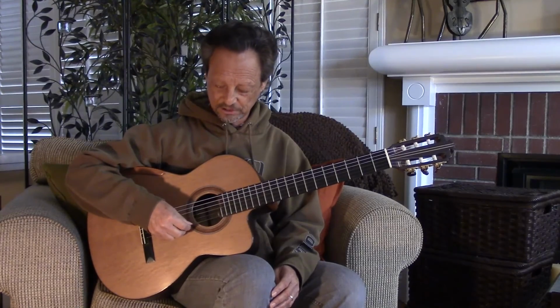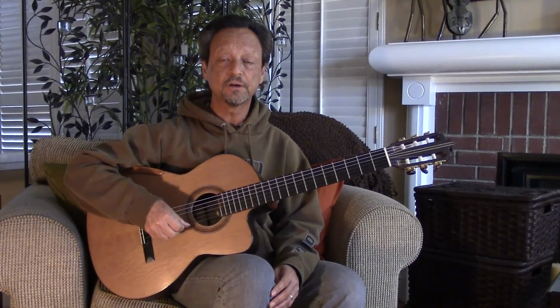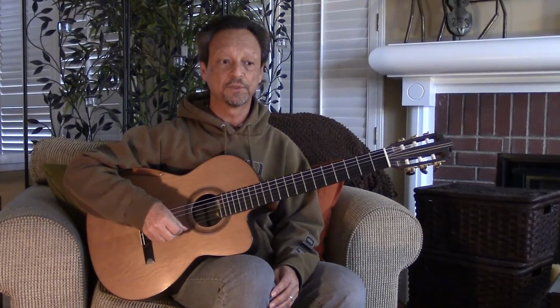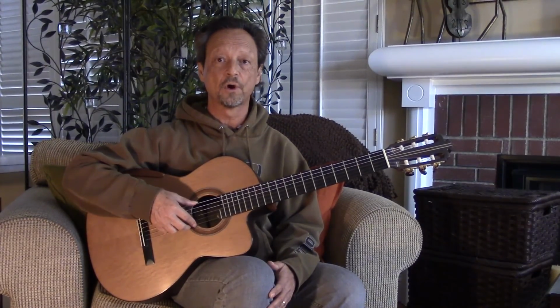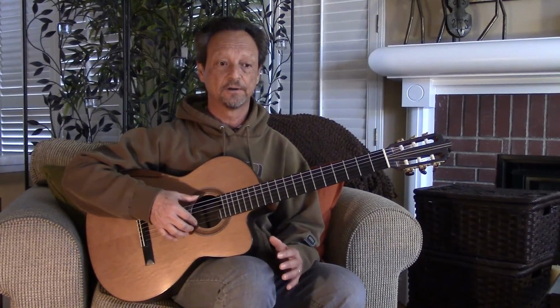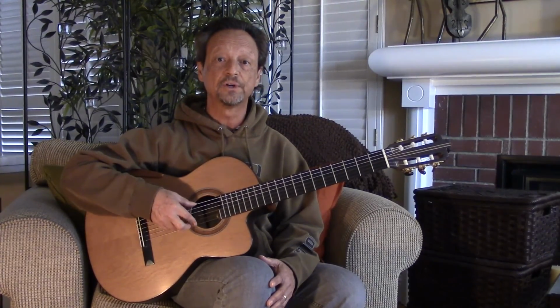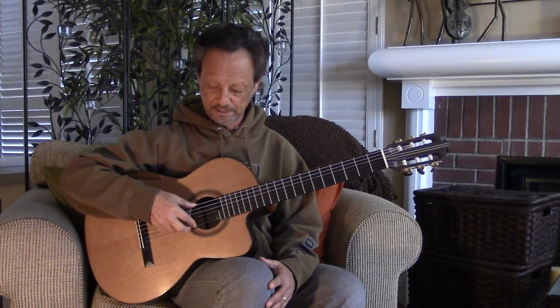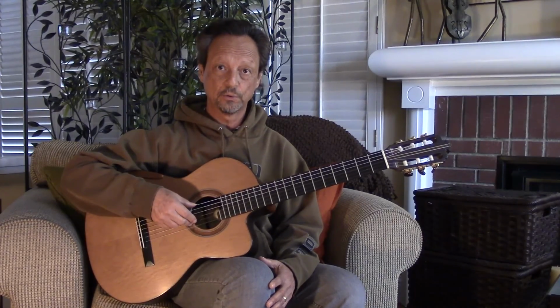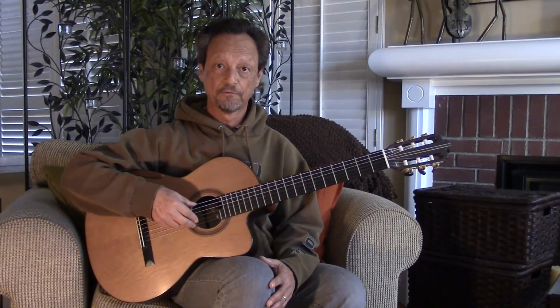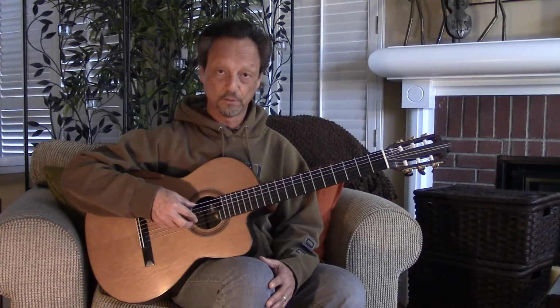Now some people like to use their thumb, and they can. It's okay if you use your thumb if you're comfortable with that, but if you want to get a little bit more technique and get familiar with classical, then it's always alternate. You always alternate notes. So first measure would be 1, 2, 3, 4, and then the second measure would be 1, 2, 3, 4.